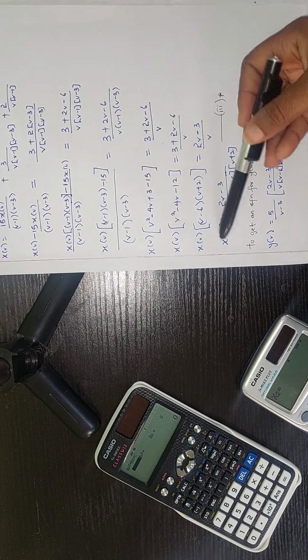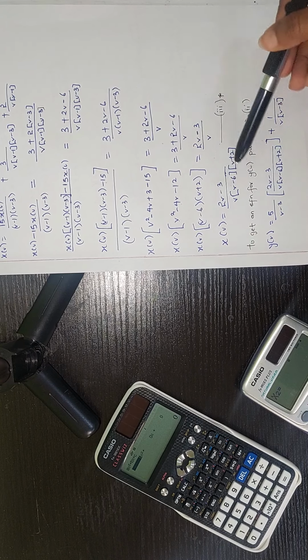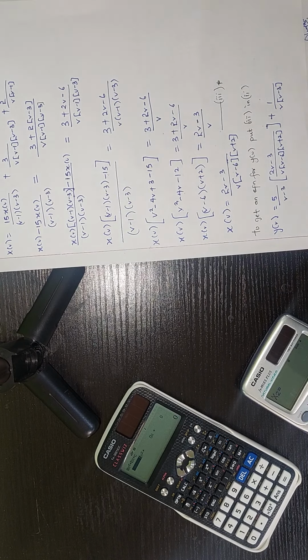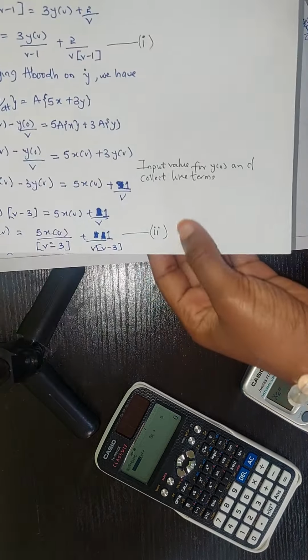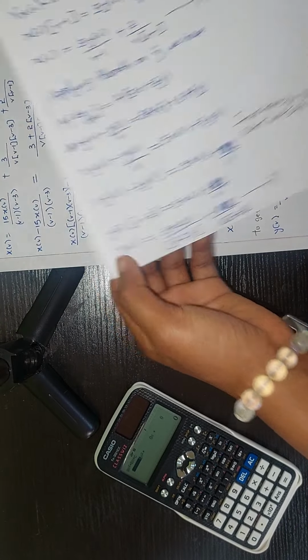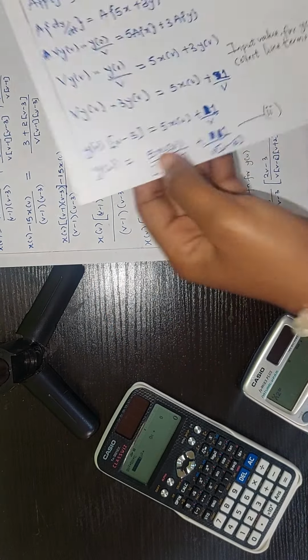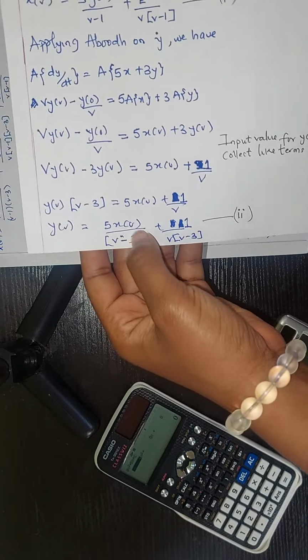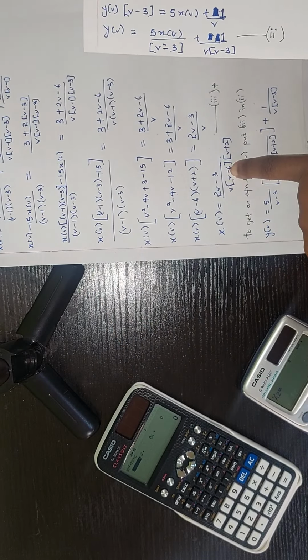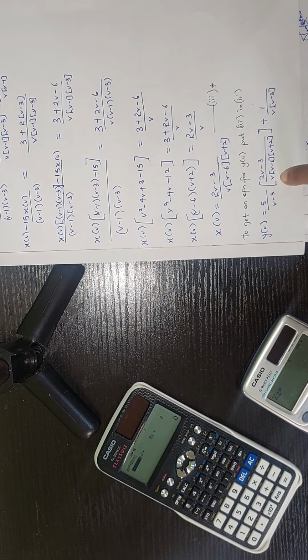So we've gotten x of v now without y of v. In the same way, I would like to get my y of v without having what? x of v in it. So the same way I'm going to do. This is my x of v, which implies anywhere I see x of v, I put all this value in it. So that's why I have this, and then I open the bracket.